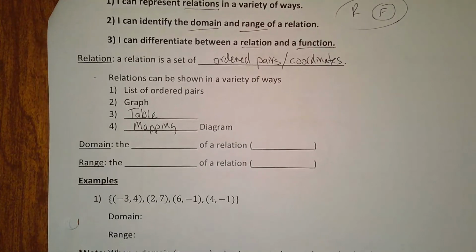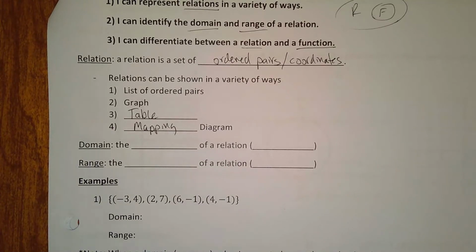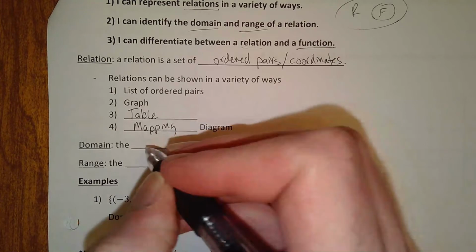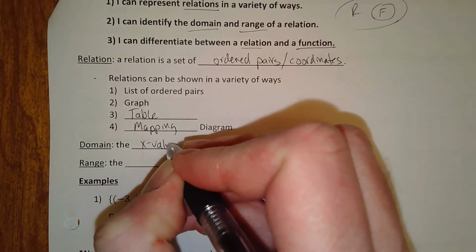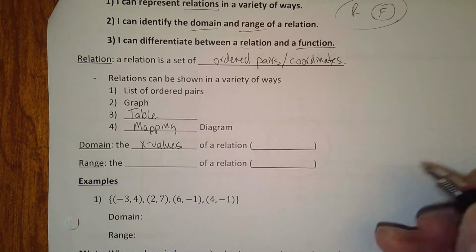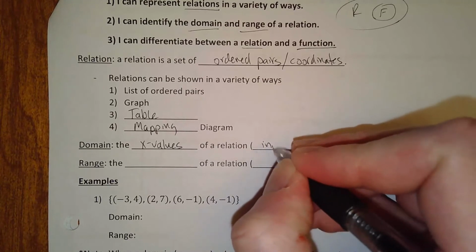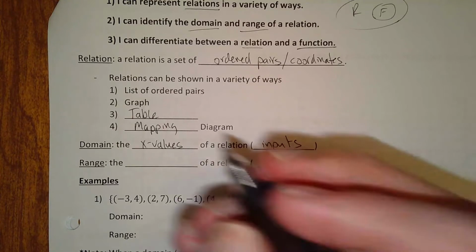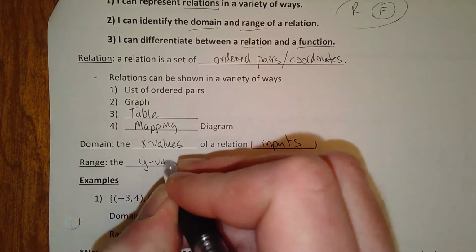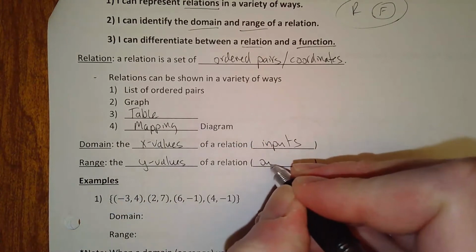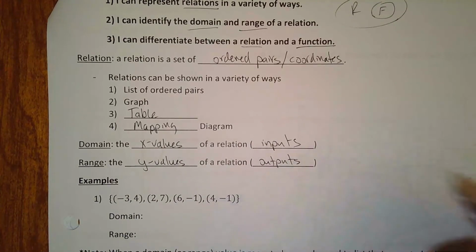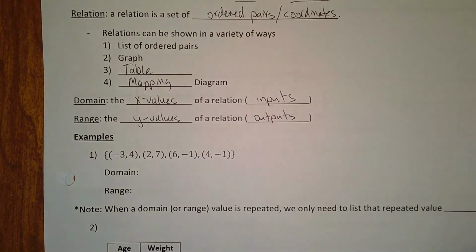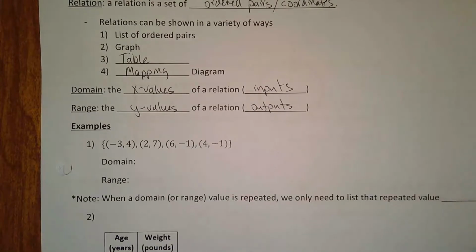So just very simple here. Domain, range, we've got two new vocab words, or maybe they're not new to you. The domain is simply a really fancy word for the x values, or in other words, the inputs. And then the range are the y values, or the outputs. So very simple. Let's look at some examples here.